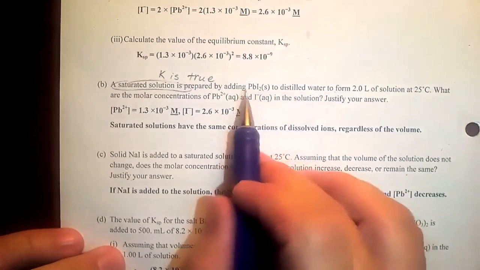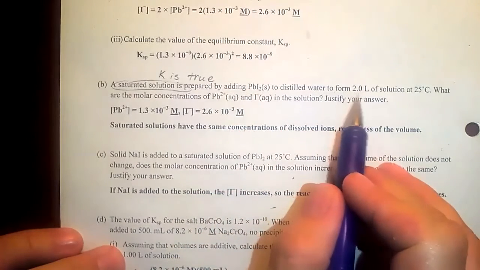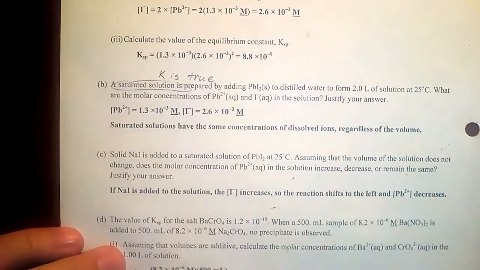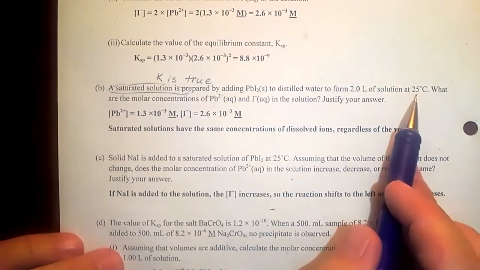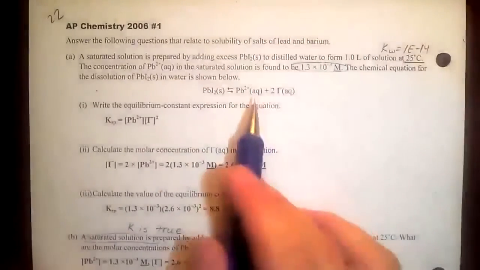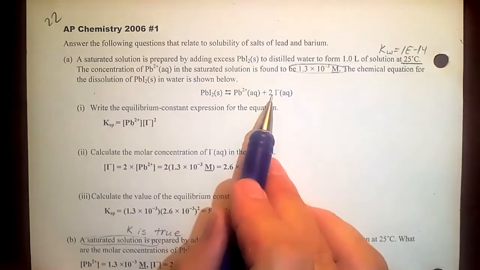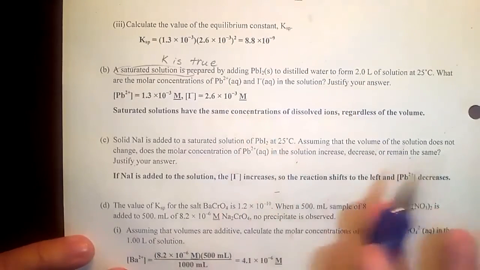It is created by adding the solid and the distilled water to form 2 liters. You know what? It doesn't matter how many liters. The saturated solution molarity will be true at any given volume, at least as long as you keep 25 degrees Celsius, right? The saturated solution can create only a certain molarity here and a certain molarity there before it starts running backward. So we don't really care in this case what the liters are. The molarities will be true regardless.